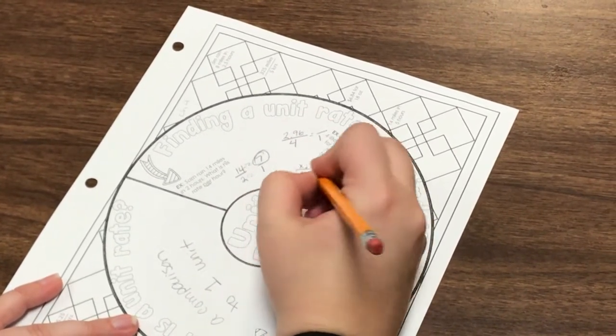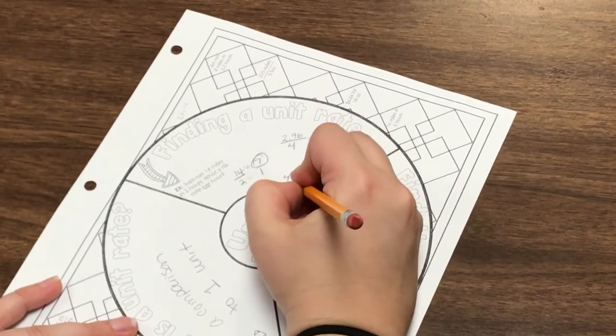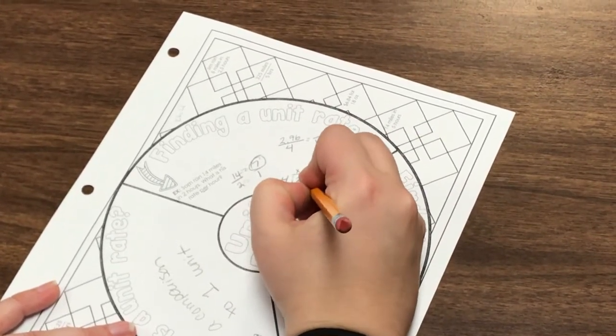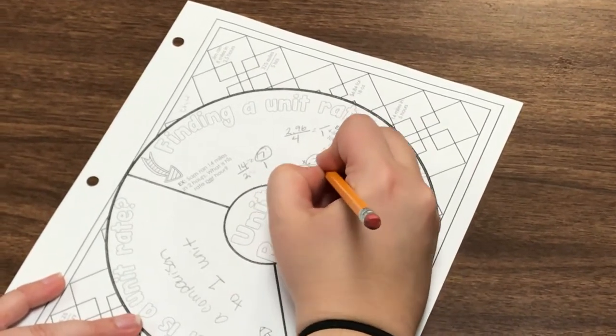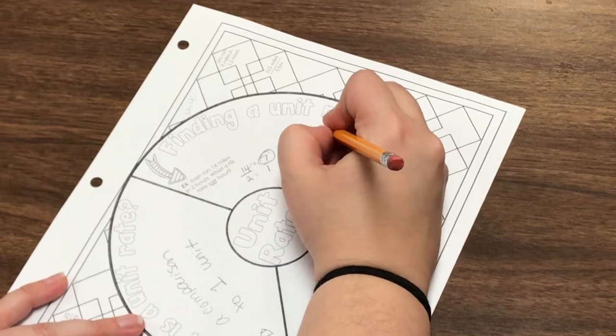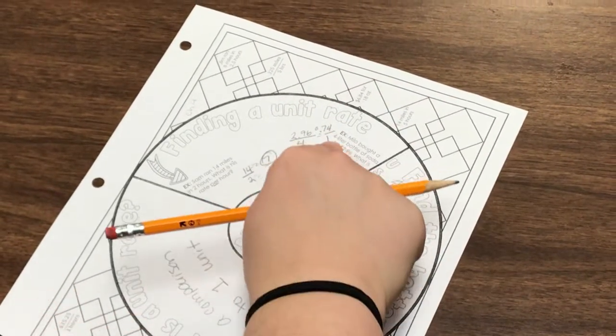4 cannot fit into 2. 4 can fit into 29 7 times. And 4 can fit into 16 4 times. So it costs 74 cents per liter.